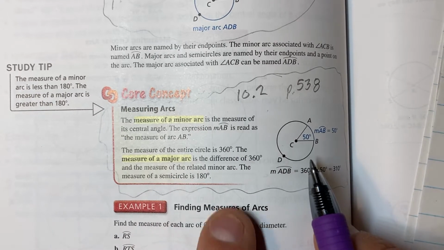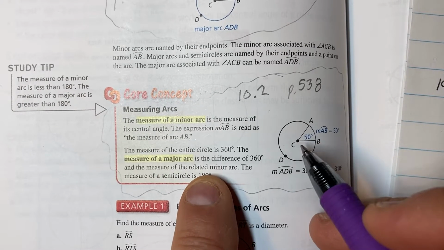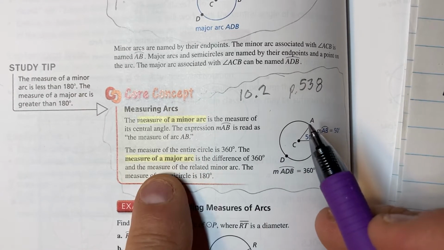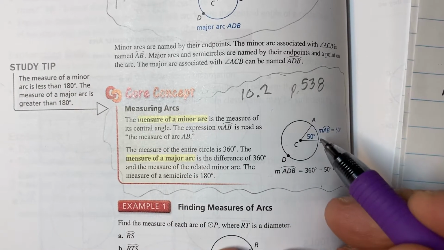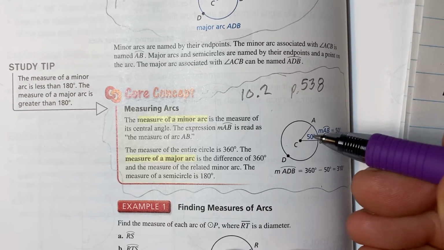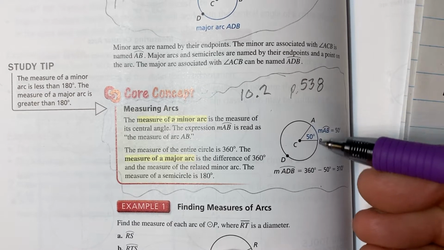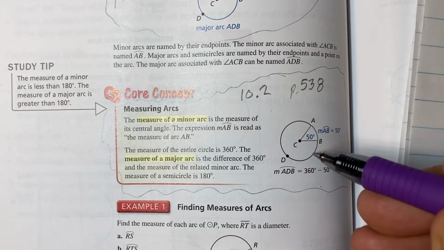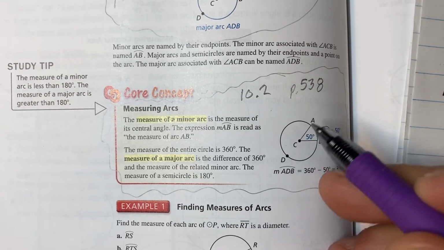Now, what about a major arc? Put this in your notes as well. The measure of an entire circle is 360 degrees. The measure of a major arc is the difference between 360 degrees and the minor arc. So if arc AB is 50 degrees, then the arc from A around D to B, which is more than 180, is 360 minus 50, which is 310. So that arc is 310 degrees.